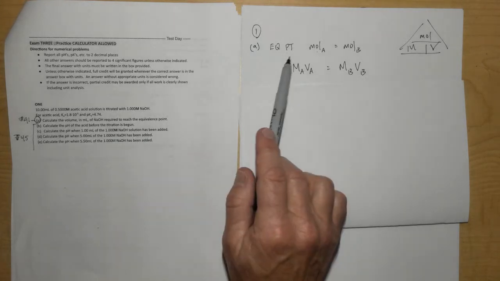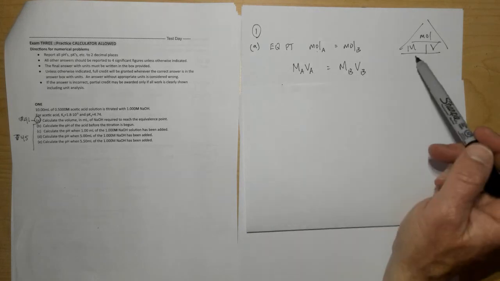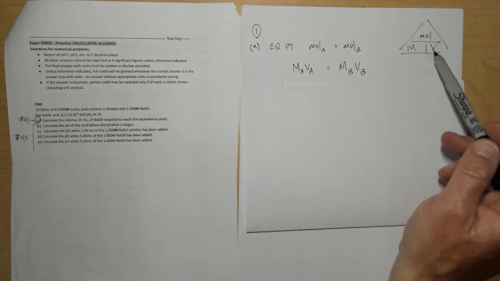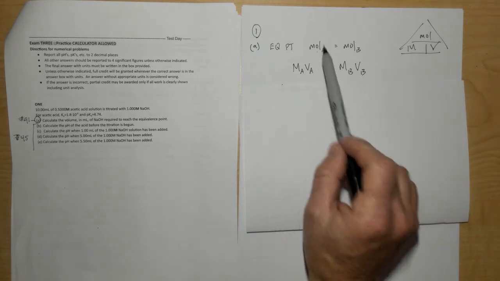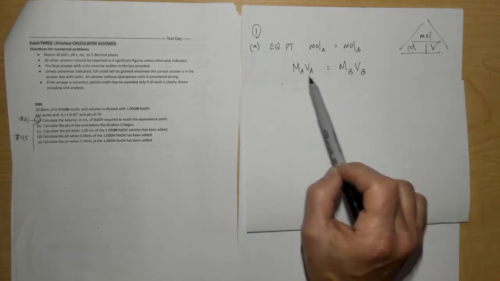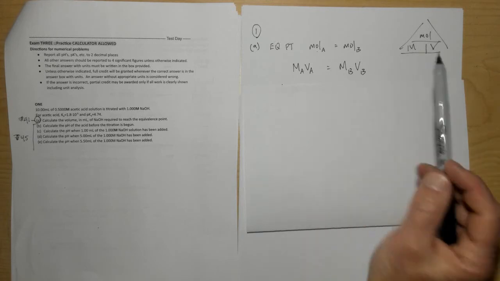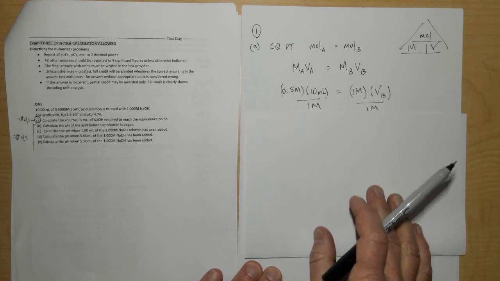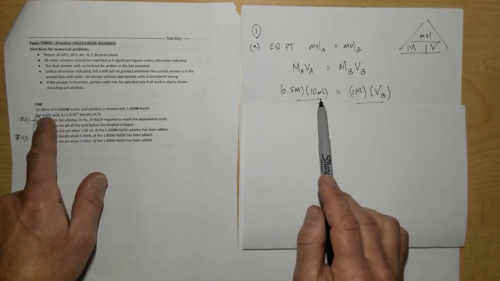And at the equivalence point, we know that the moles of acid are equal to the moles of the base. And if we use the molarity triangle, molarity equals moles divided by liters or volume, we could substitute for moles: molarity times volume of acid is equal to molarity times volume of base. And then we could put in our numbers right here and say that it's 0.5 molar, 10 milliliters of acid.